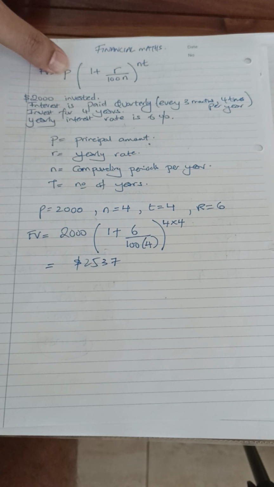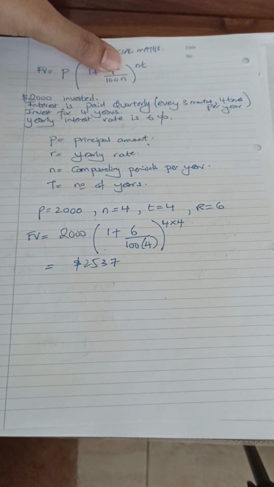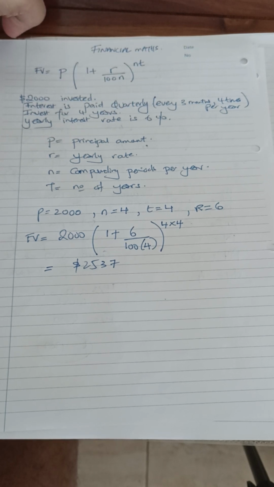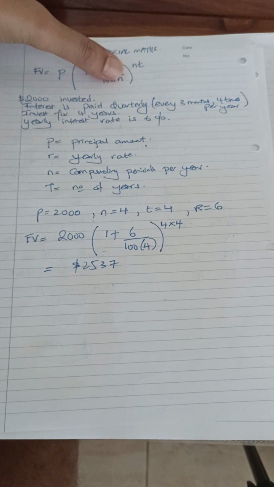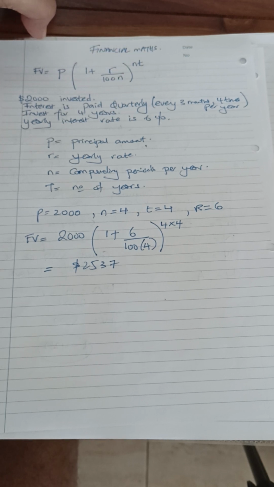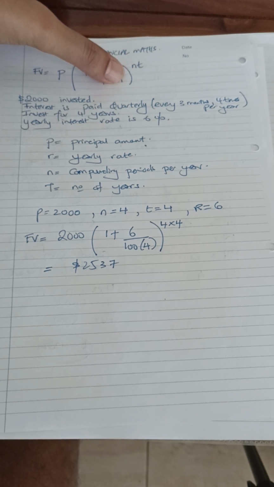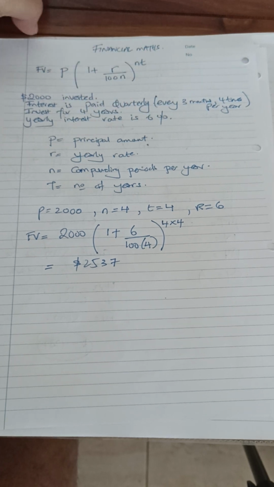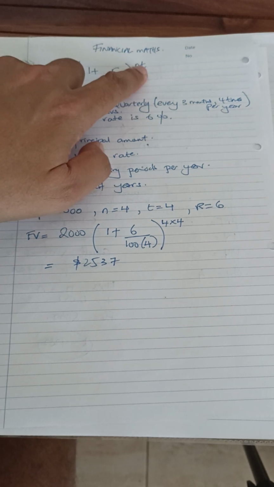All right. P is the principal value, so the value you're investing at the start. R is the rate per year. N is the number of compounding periods, which means how many times in a year they're paying you the interest. Because some banks can choose to pay you once per year, then the N will be 1. If they decide to pay you every 6 months, so that's 2 times, N will be 2. If they decide to pay you quarterly, which is the case here in this question, then they're paying you every 3 months, which means 4 times a year. And the T is the number of years.